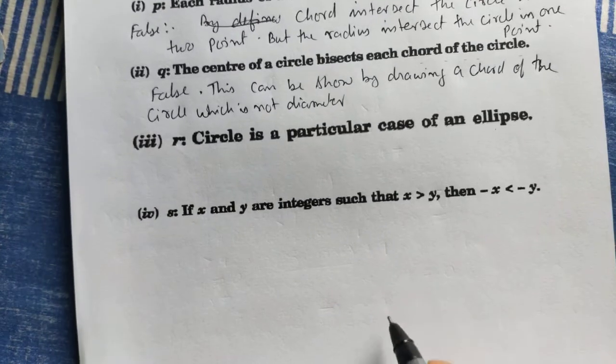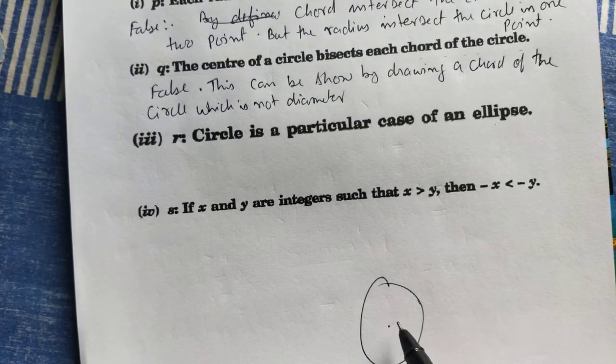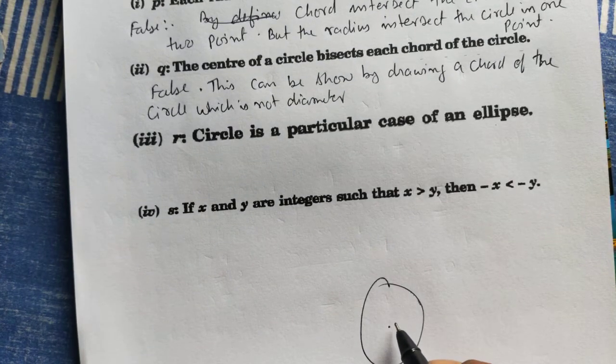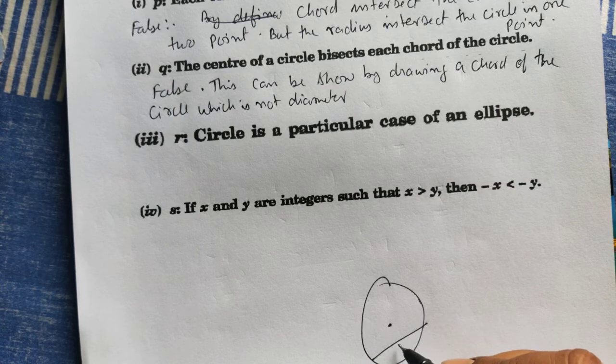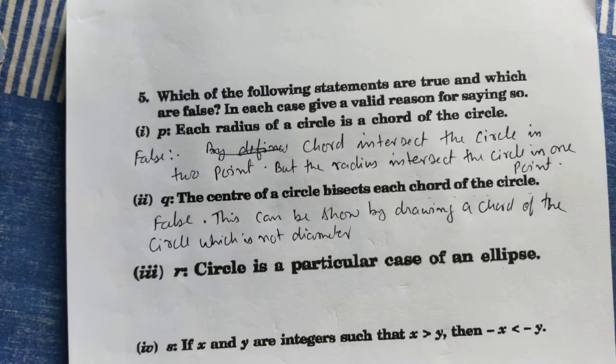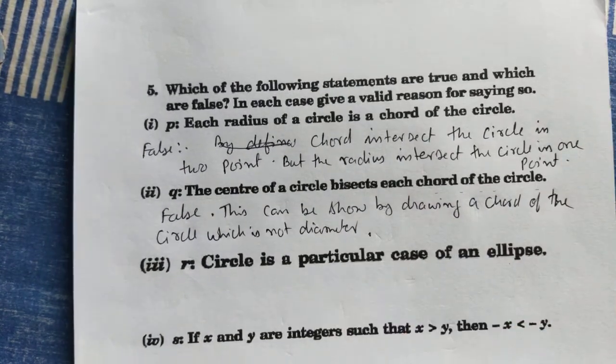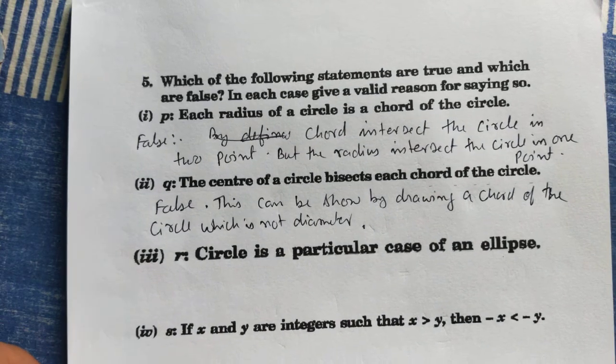Suppose there is a circle. They are saying the center of a circle bisects the chord. Suppose I make the chord here. How can you say the center of a circle is bisecting the chord? So that's why it is a false statement.